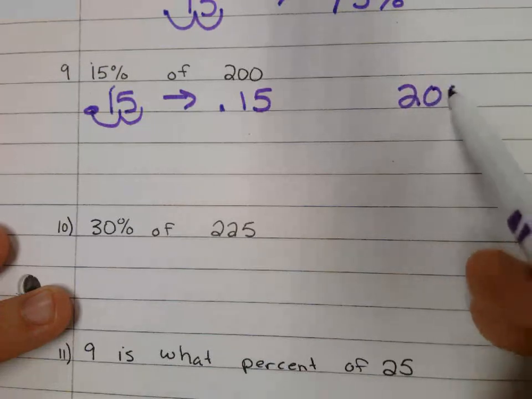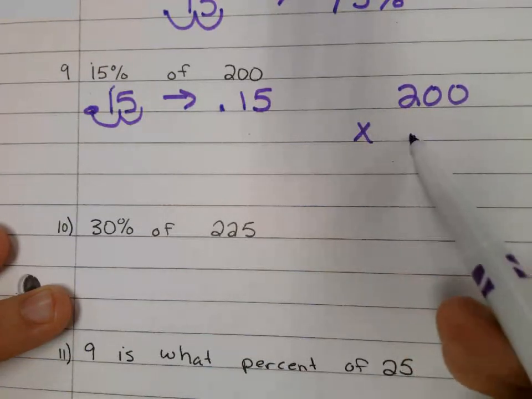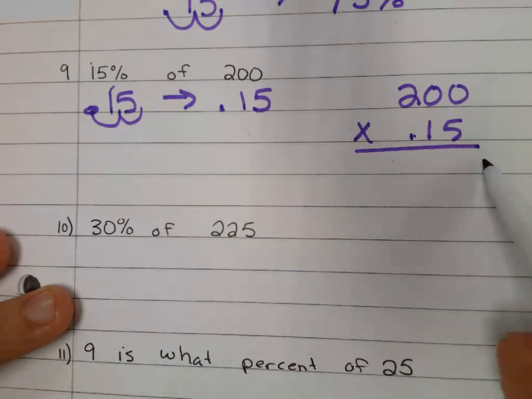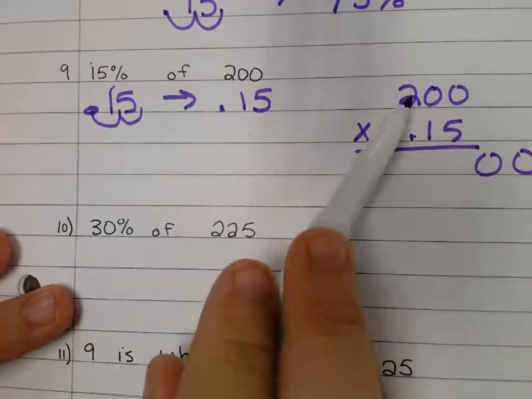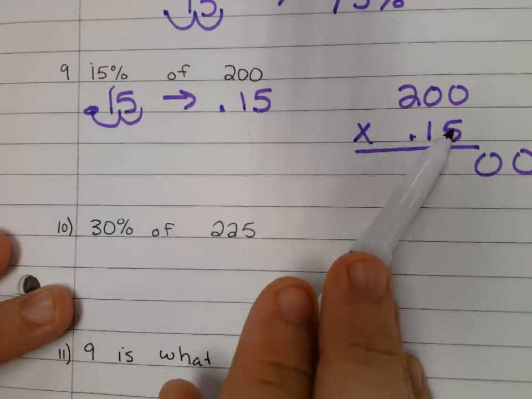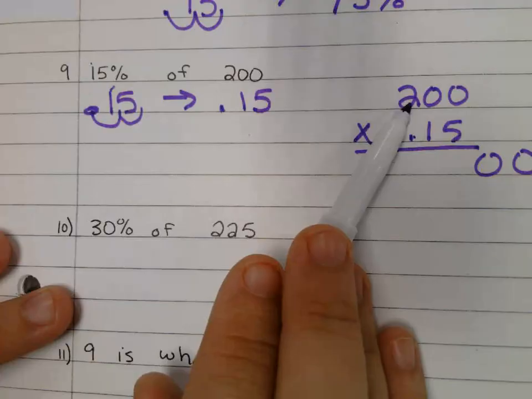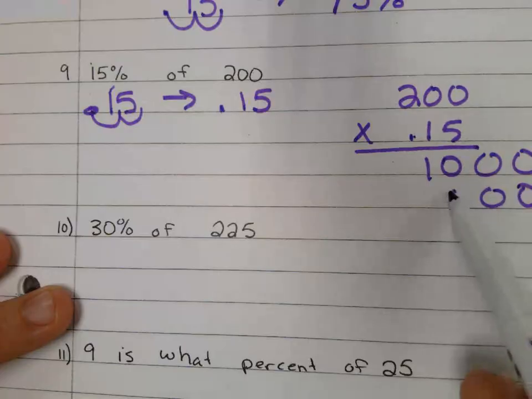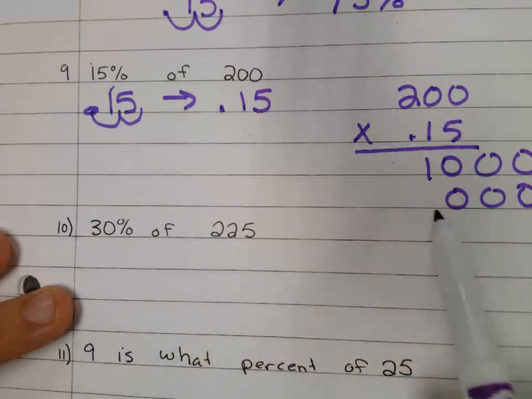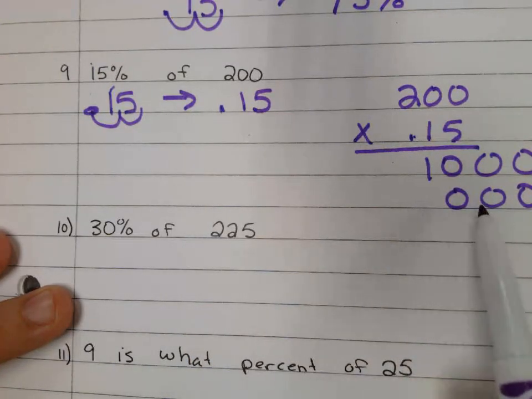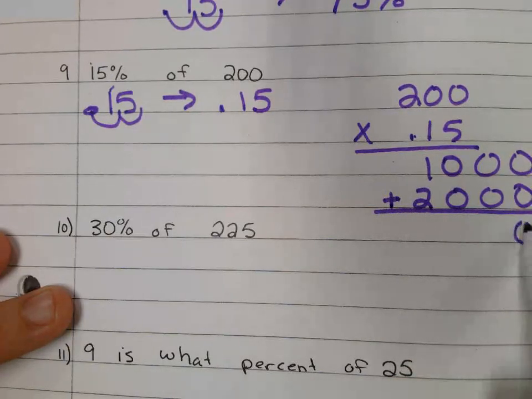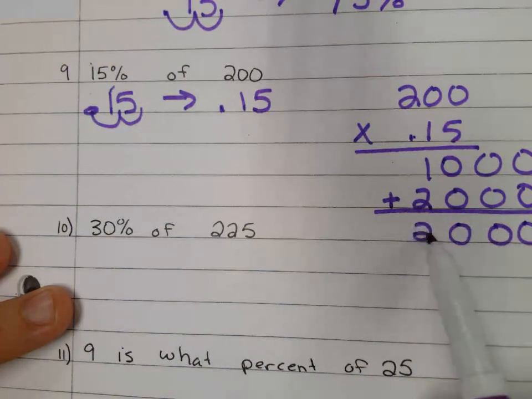Now, 200 times 0.15. Okay, I've got 2 zeros. I'll write those down. Now I'm going to do 5 times 2 is 10. Then I've got my 2 zeros and a new 0. And then 1 times 2 is 2. Then I'm going to add it together. And my answer has 2 decimal places, so it'll be 20.